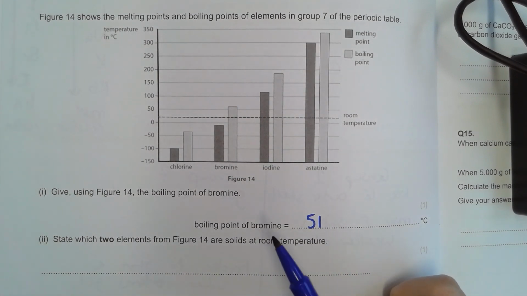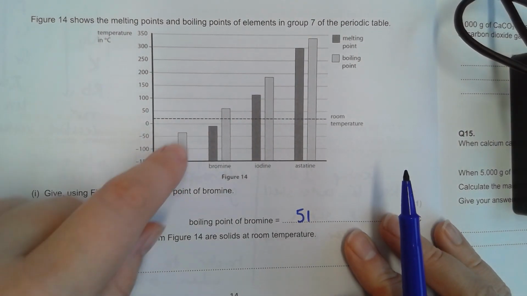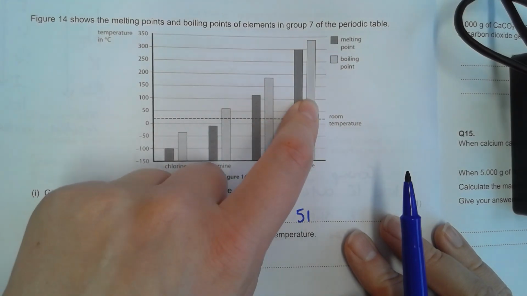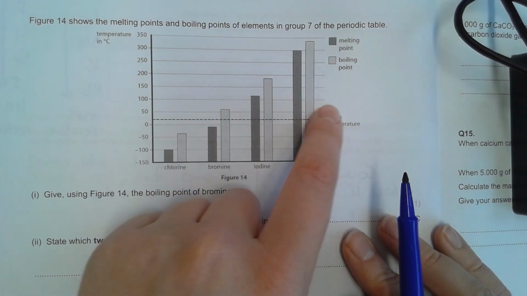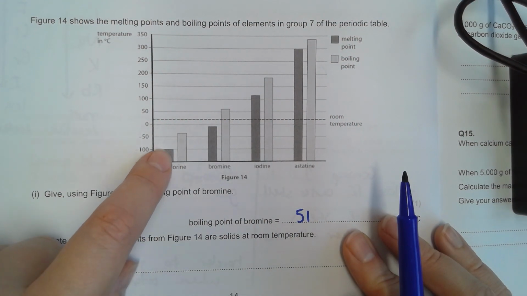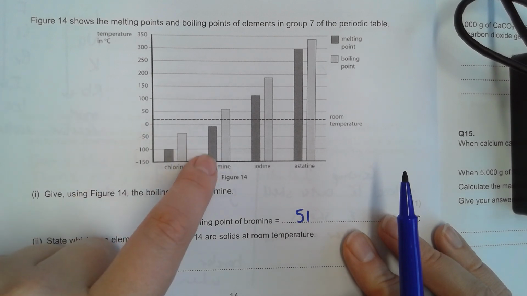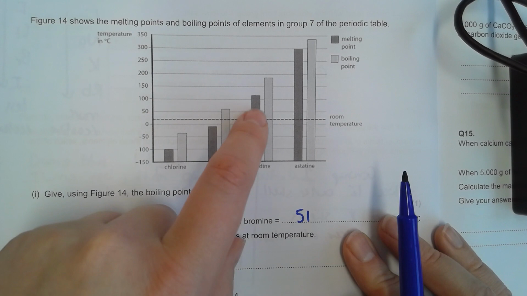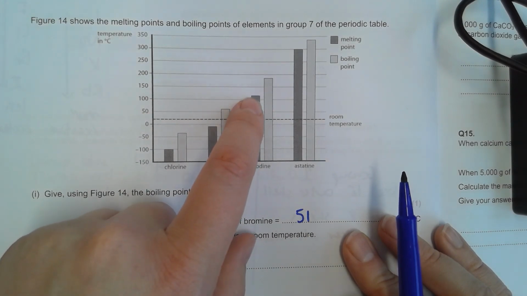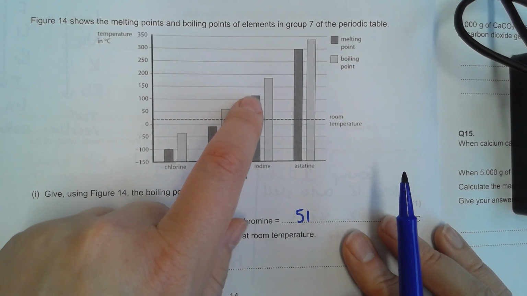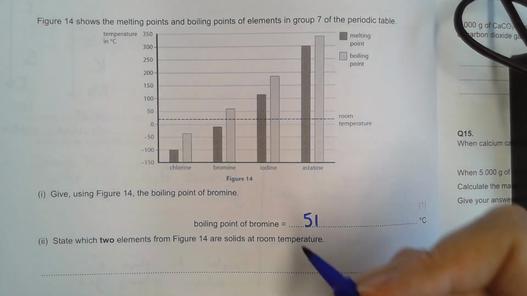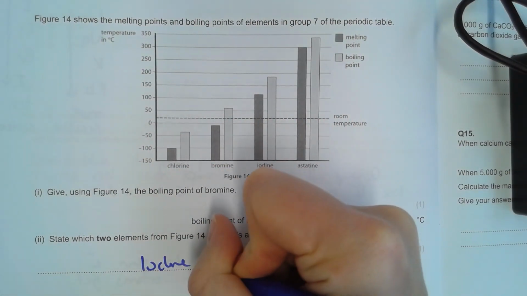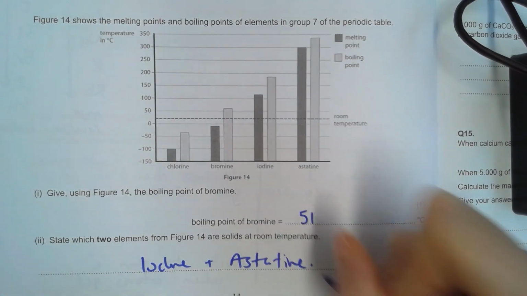The elements that are solids, okay, again, this is on your carousel, so you need to learn the states of these elements. So you should learn that chlorine's a gas and bromine's a liquid and iodine's a solid and astatine is a solid. But if you didn't remember that, you can use the graph. So we can see the melting point here, and they've given us room temperature. Chlorine melts at a temperature lower than room temperature. Bromine melts below room temperature, okay, but iodine isn't going to melt until you reach 110 degrees, therefore it will still be solid at room temperature. And astatine doesn't melt until 300 degrees Celsius, so it'll also still be solid at room temperature. So your answers there are iodine and astatine.